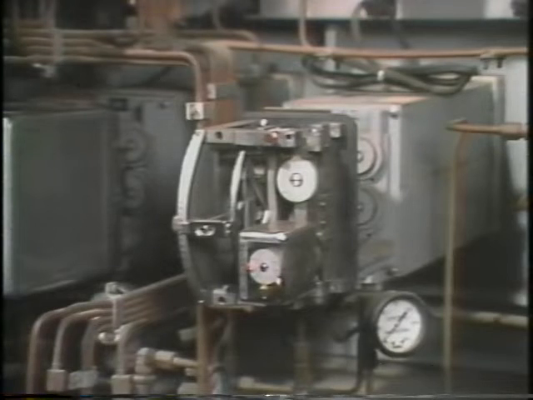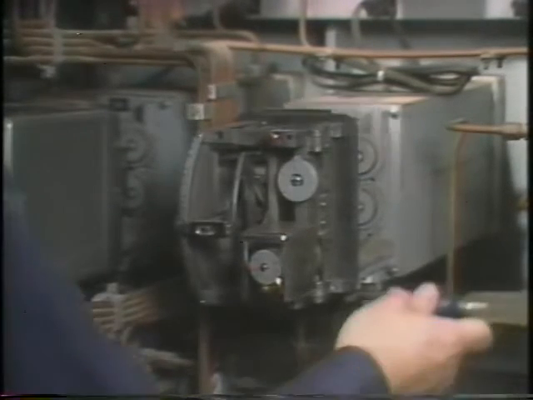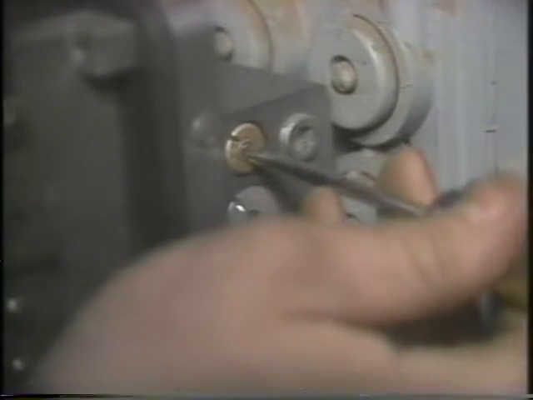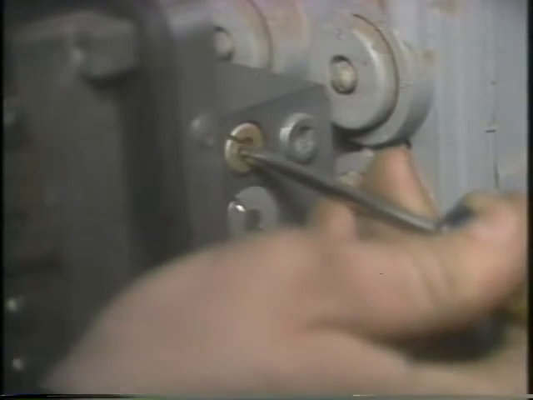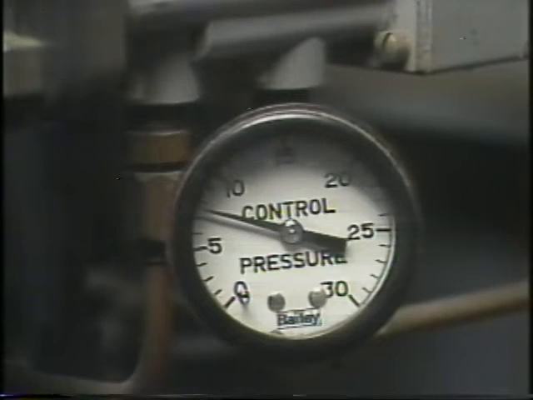I know this controller has a booster relay, just like the transmitter. While I'm here, I'll go ahead and punch the relay out, just to make sure it's working properly. That takes care of that orifice. I can get this one down here too. Now, if the signal was going to change, I'd see it on this pressure gauge, but it's staying the same.